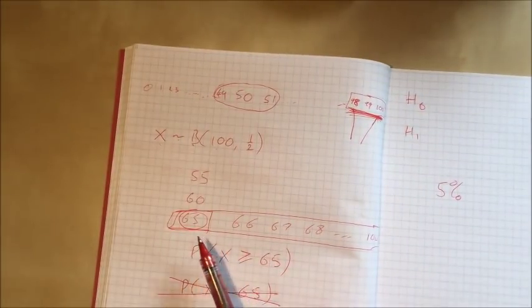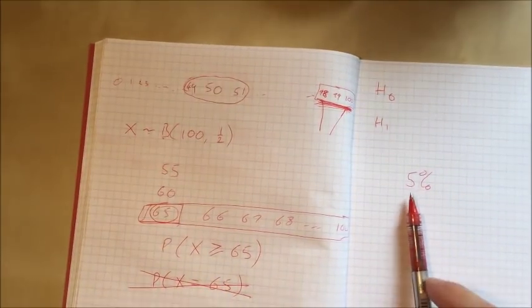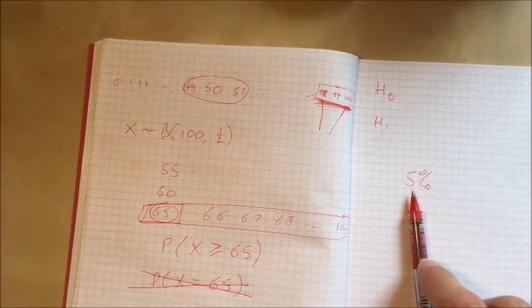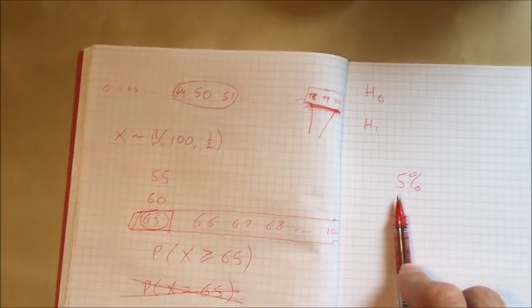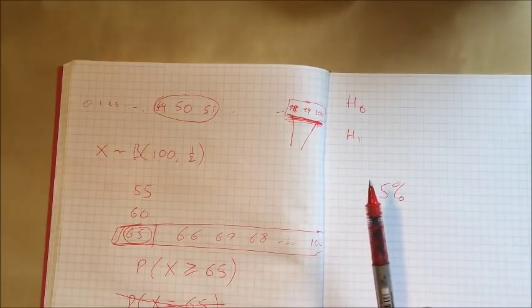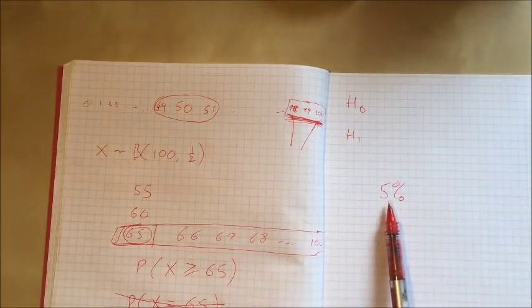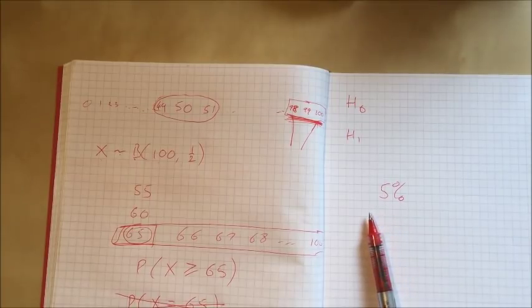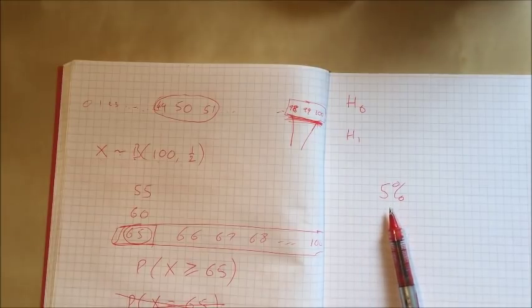If the critical region has a probability of 5%, let's say we're using a 5% significance level, then for us to be convinced that we should reject our assumption, for us to say, I don't think this is a biased coin, something has to happen which has a 5% chance of happening or less, okay? So the thing that happens has to be so improbable that it only happens 5% of the time, or one time in 20, okay?